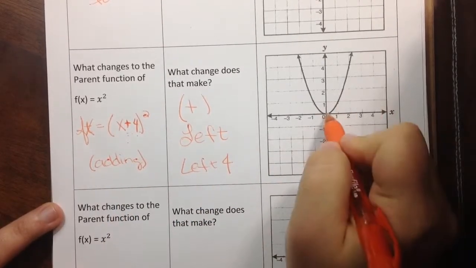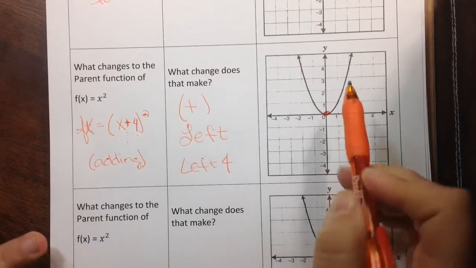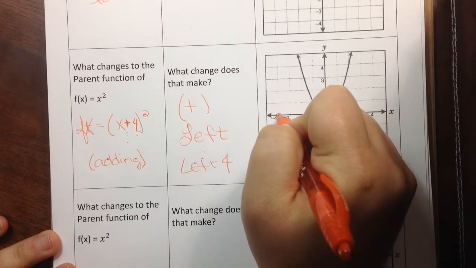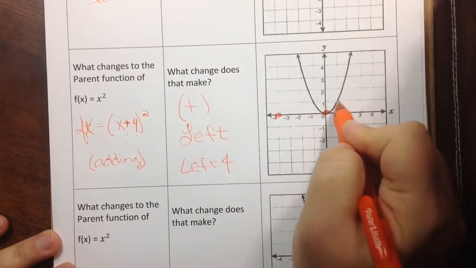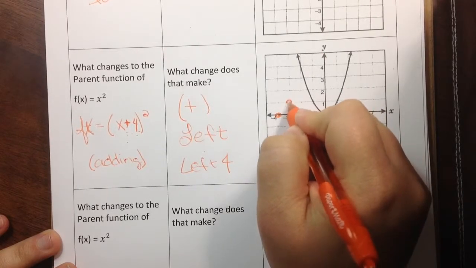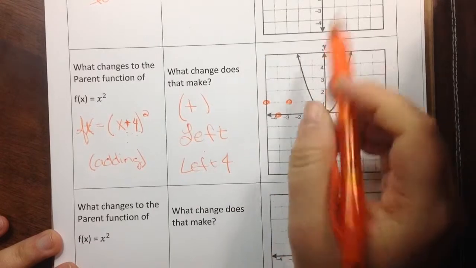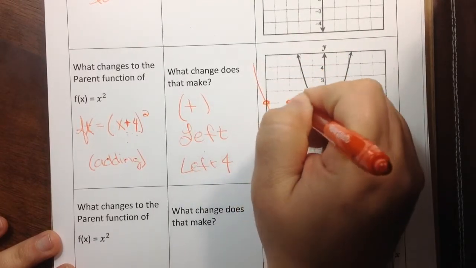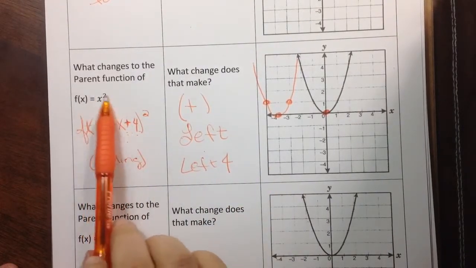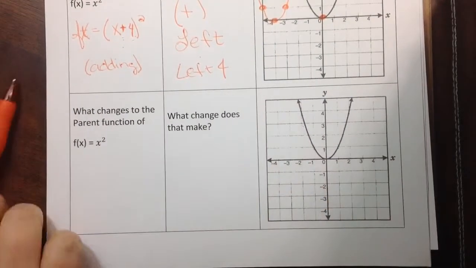All our graph does is take our vertex, also known as the minimum, and move it 4 times to the left. 1, 2, 3, 4. I'm going to find another point. There's a point at 1, 1 and negative 1, 1. So I'm going to count 1, 2, 3, 4, and 1, 2, 3, 4. I'm not going to have enough room, so we'll pretend that it's perfect and draw it. There we go. We moved our parabola 4, and the only way we did it was we took our parent function and added 4 on the inside. That was it. Now we're going to do another one.